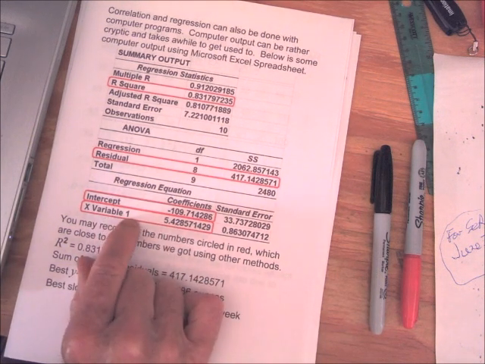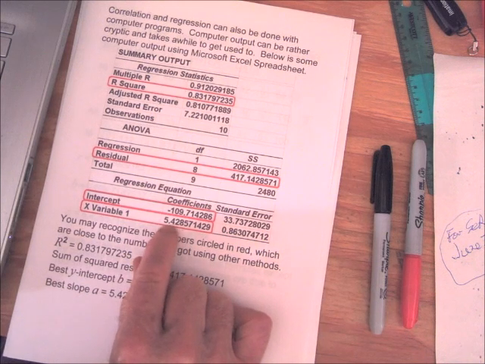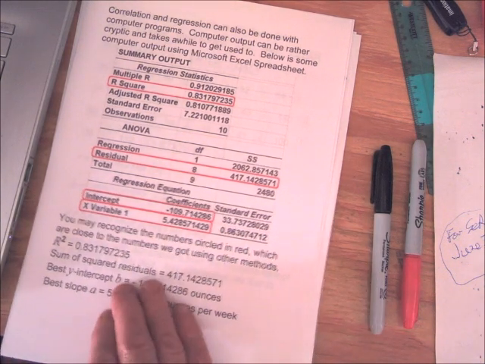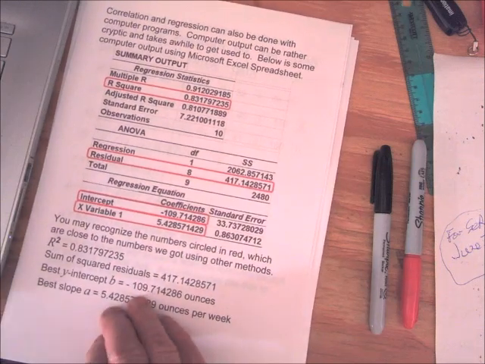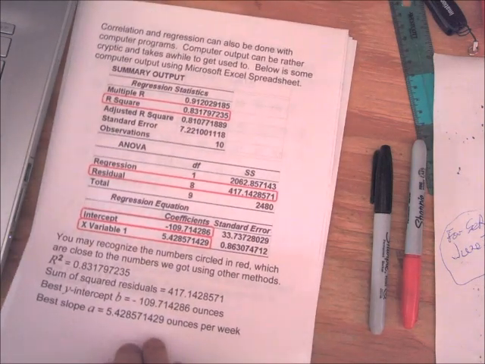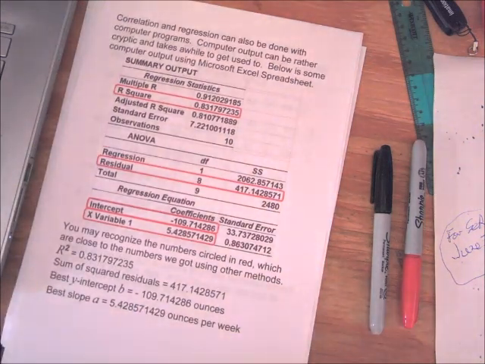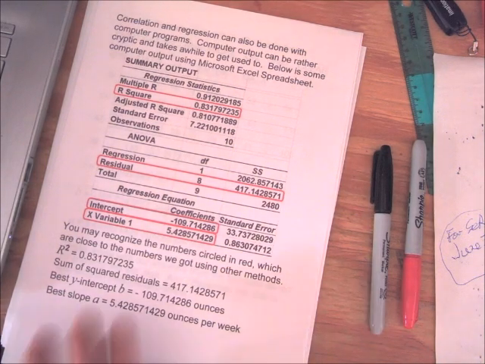They call it x variable 1, but this is actually the slope, the 5.42. So sometimes in some of the questions you might just see some computer output, and then have to be able to identify what we were looking for from it. And that concludes this presentation.